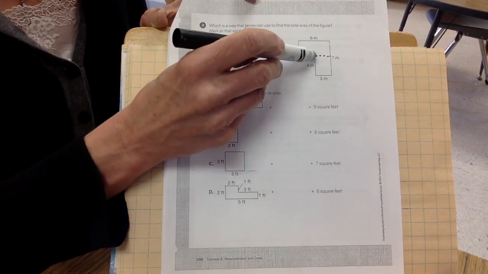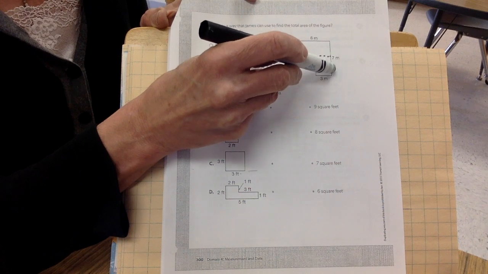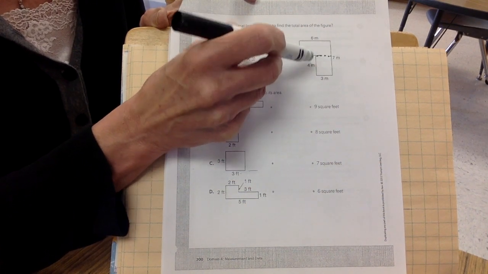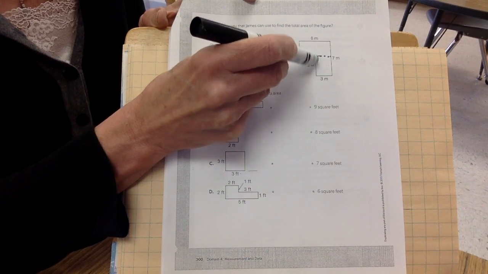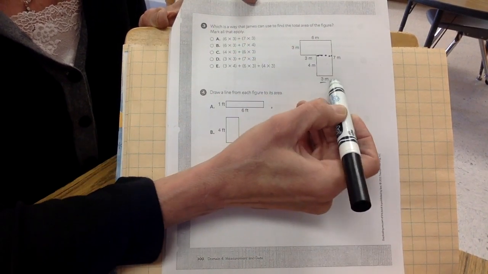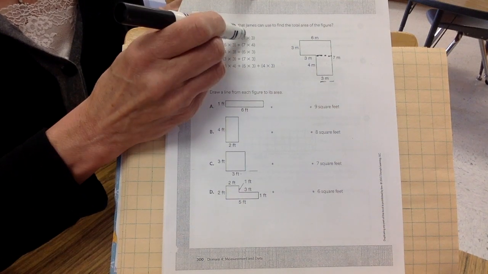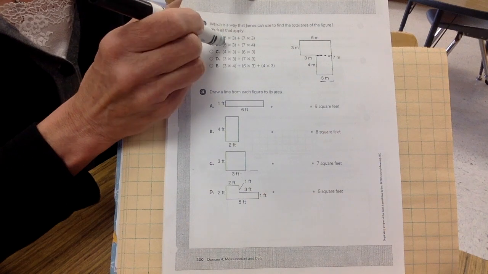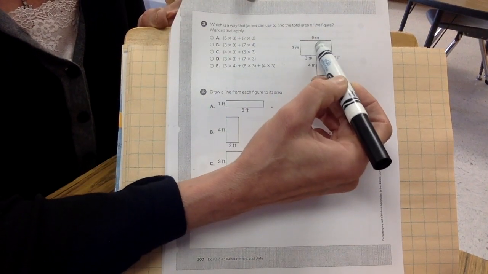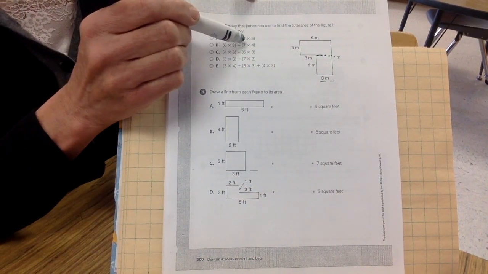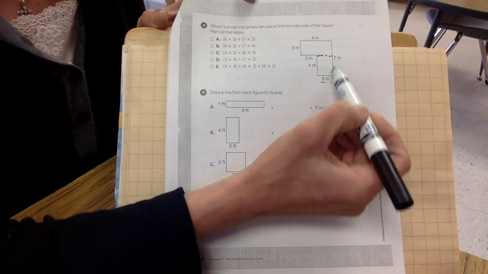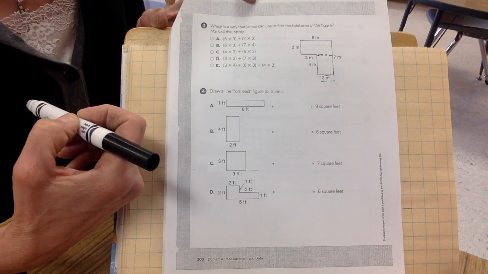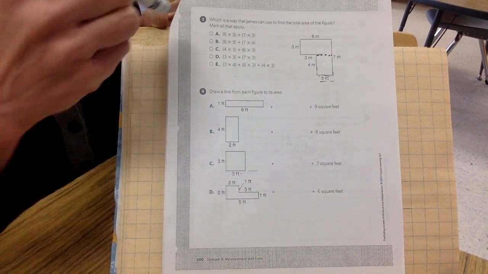Well, it's not, because that whole length there is 7, but you just sectioned part of it off. So you've only got 4 left here for the length and 3. So 7 times 3 will not work. So A is not going to work. Let's go to B. 6 times 3 again, that's this one, plus 7 times 4. Well, is this 7 times 4? Nope. Okay, that one's not going to work.